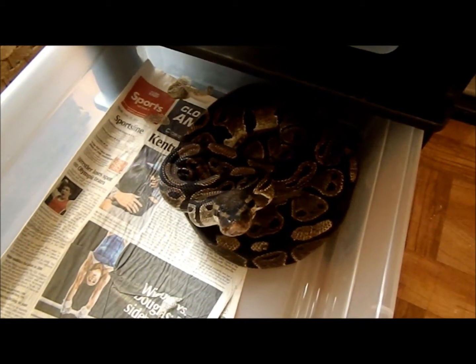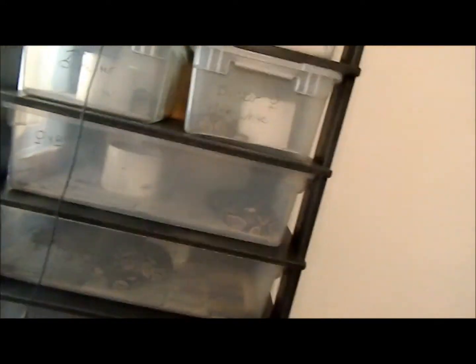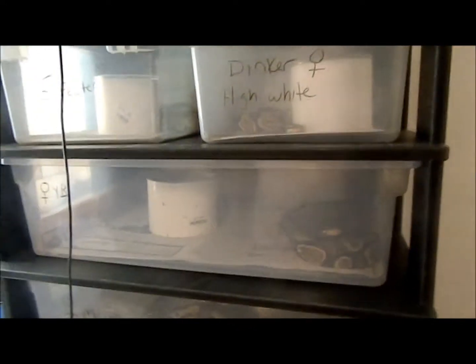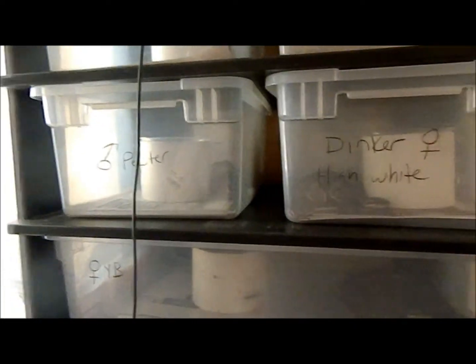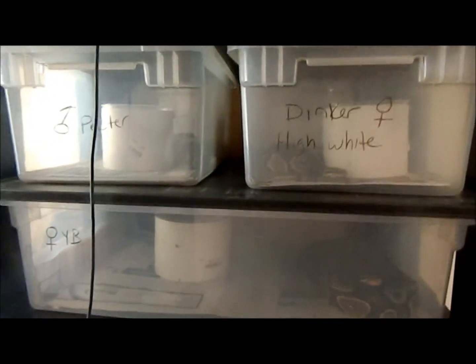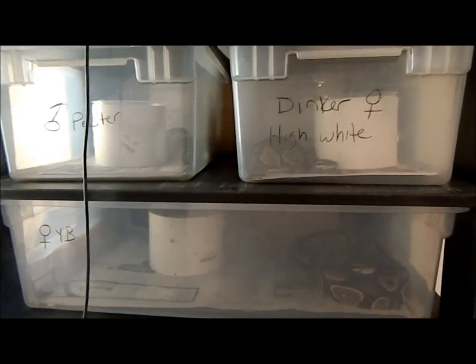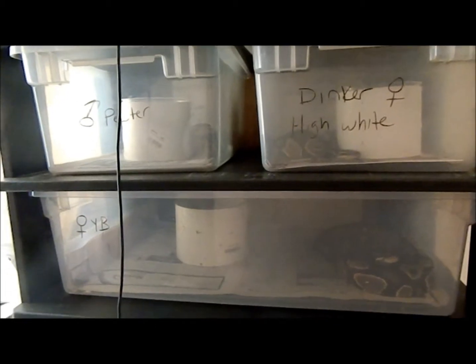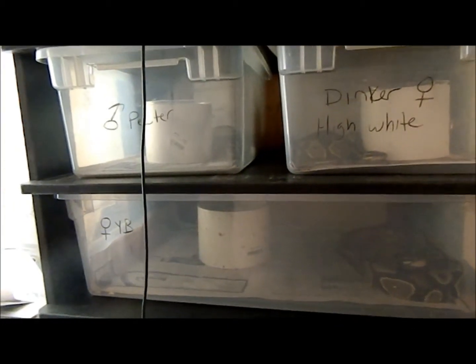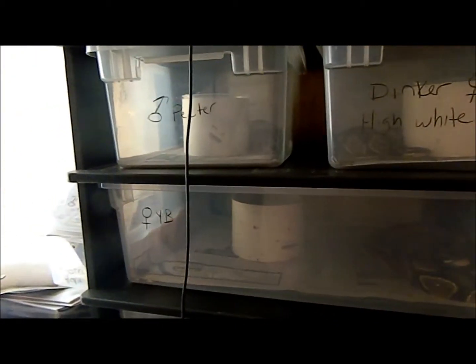But she was 3,200 grams when she bred. Could you imagine an 8,000 gram snake? Well, an 8,000 gram ball python, I should say, because that's normal for like a Burm or something. She laid 20 eggs, something like that. So yeah, sub-Saharan ball pythons are from an area where they get bigger.